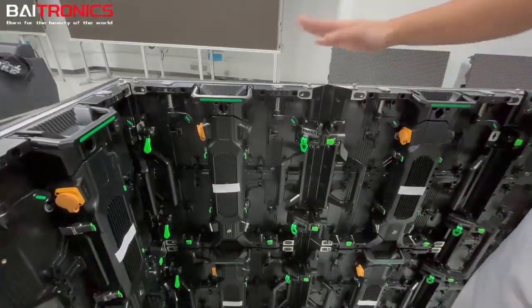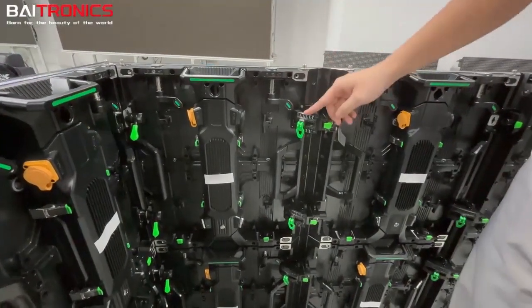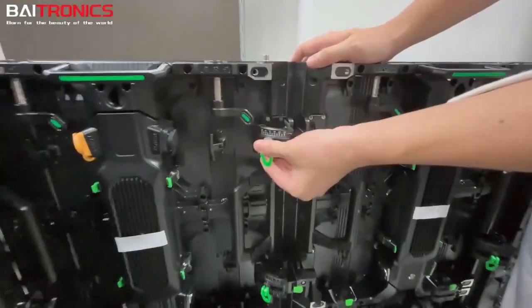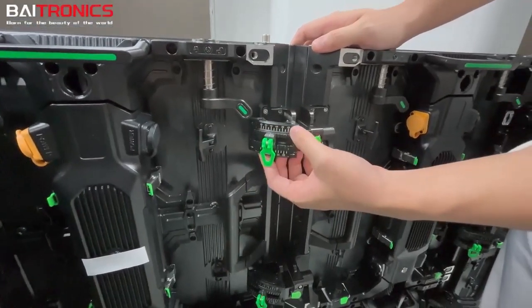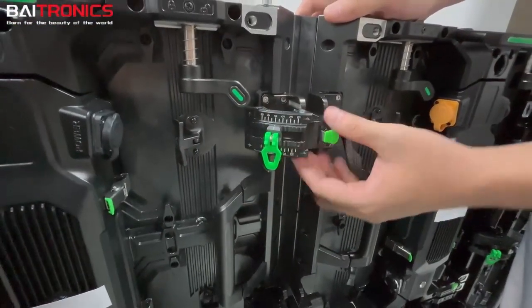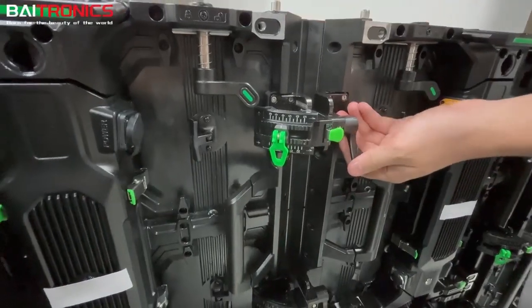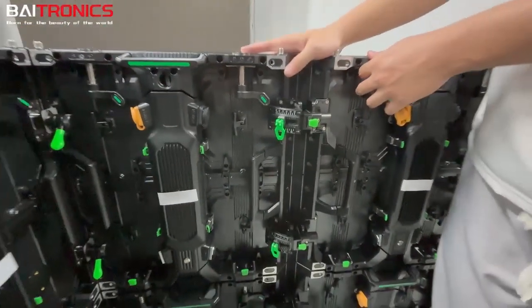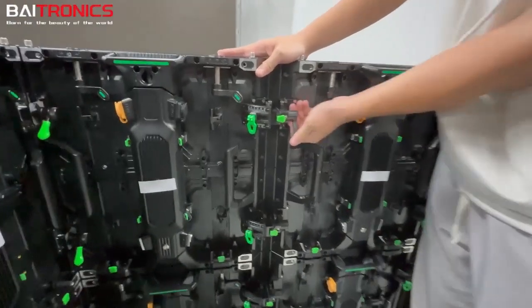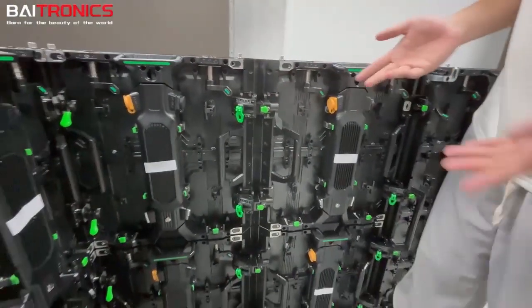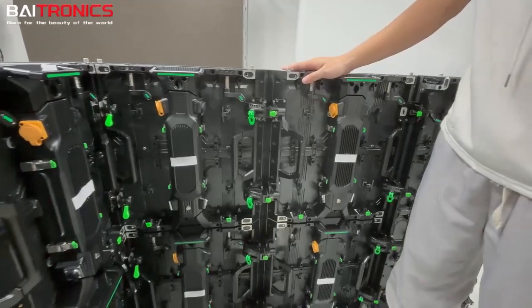As you can see, for the curved cabinets we use the special locks with this, and we have the 10 degree to 50 degrees to change with this cabinet and use it as an inner and outer cabinet to make the whole screens with the different size as you wish.